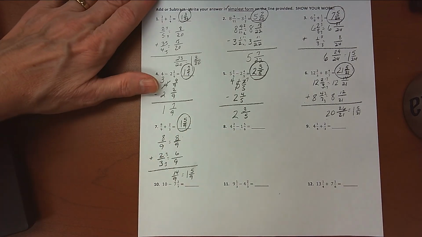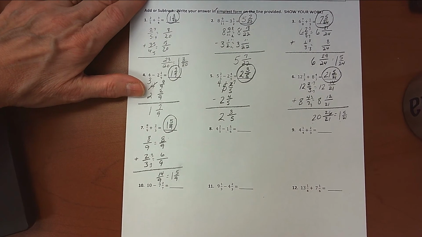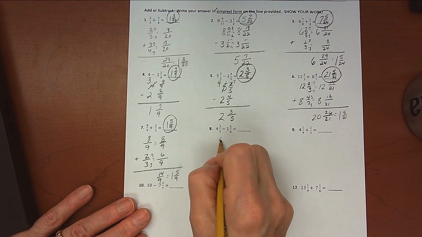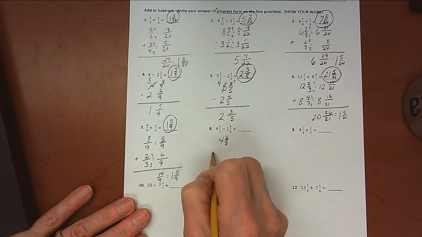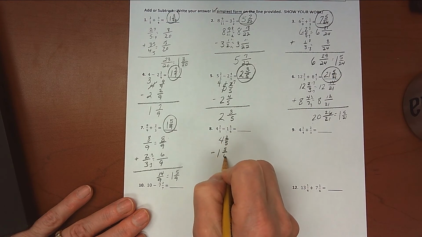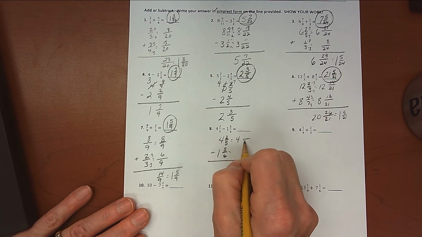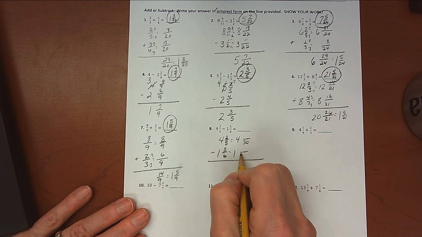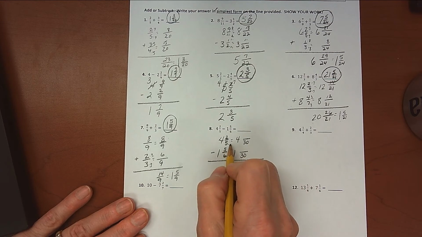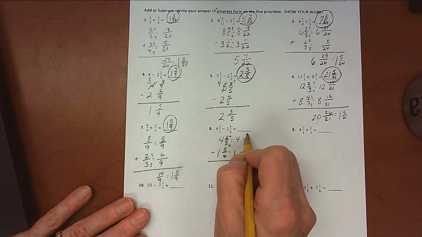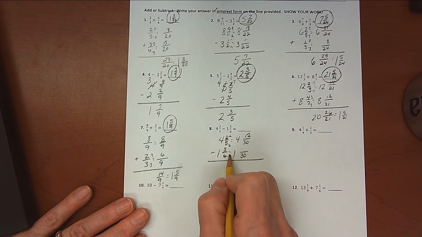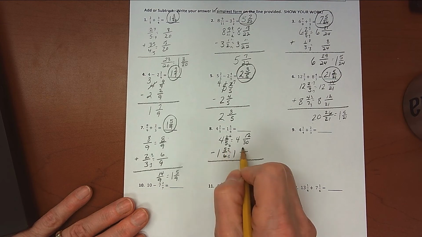Alrighty, we've got 4 and 2/5 minus 1 and 5/6. We'll use 30 as our common denominator. 5 times 6 is 30, so 2 times 6 is 12. 6 times 5 is 30, 5 times 5 is 25.